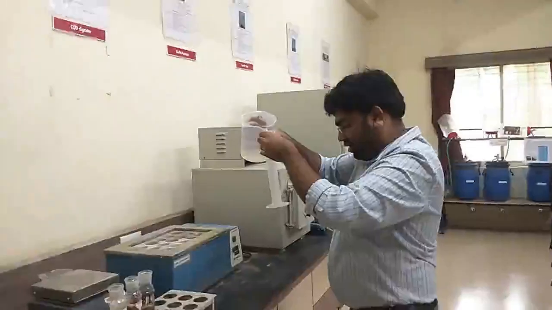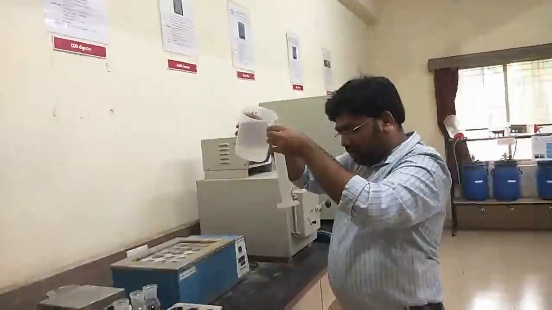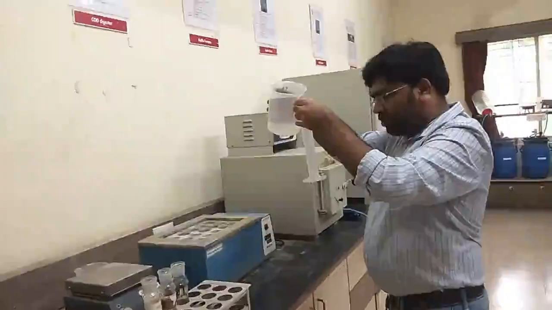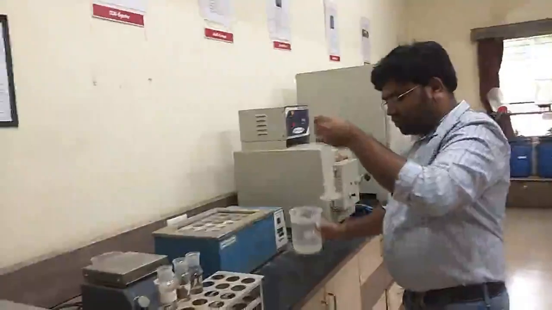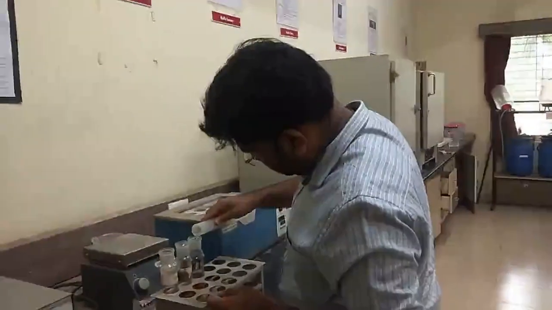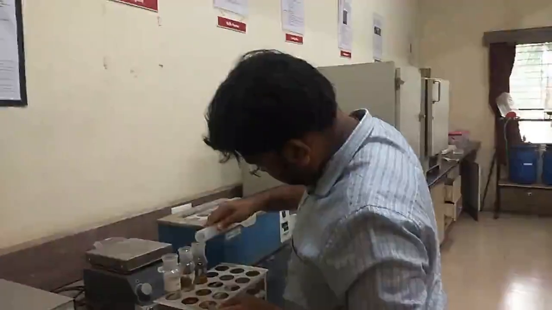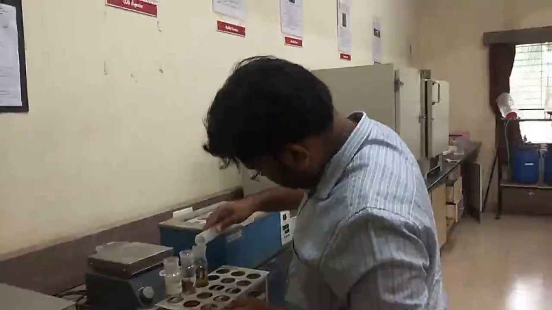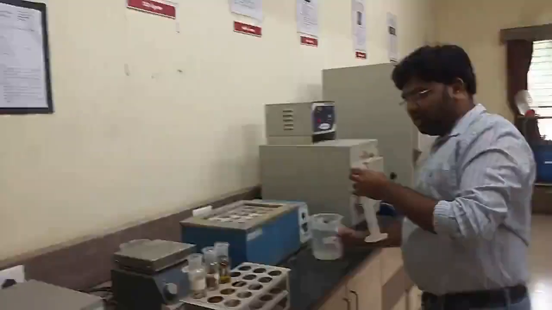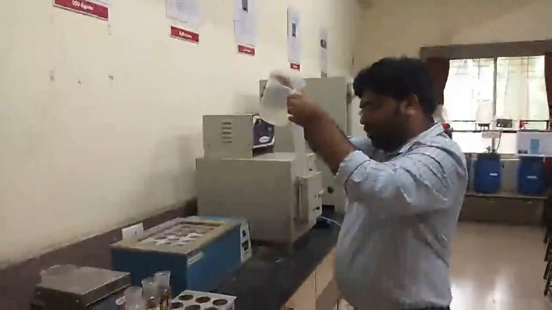Firstly 20 and now 70, so that means a total of 90 ml of distilled water is being added. You will see a completely filled COD digestion flask after the addition of 70 ml of distilled water.